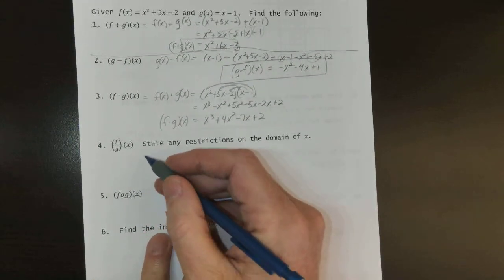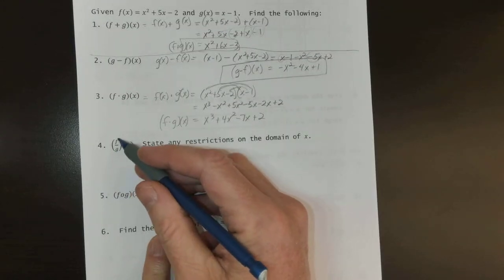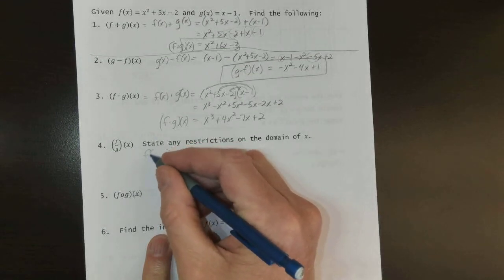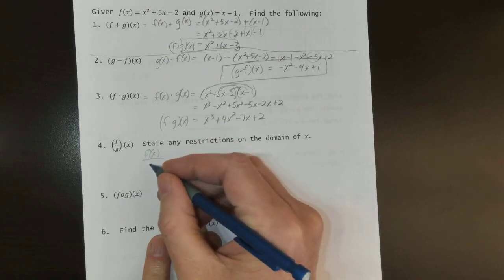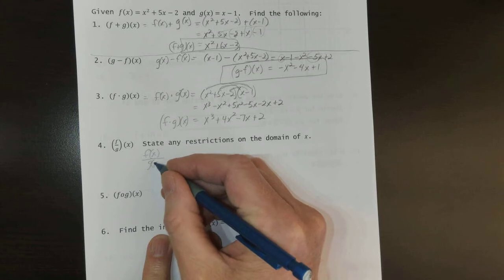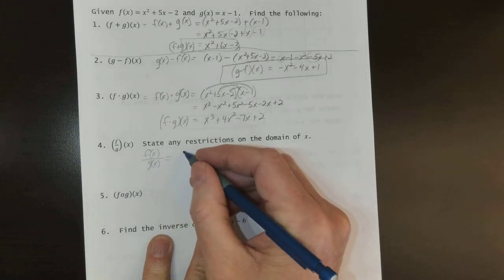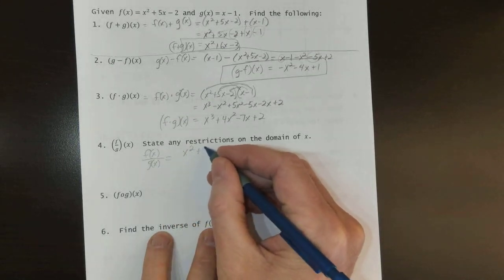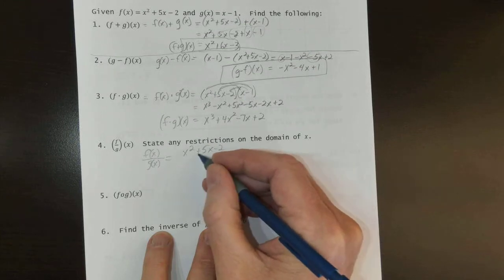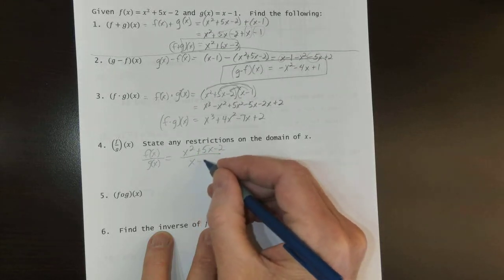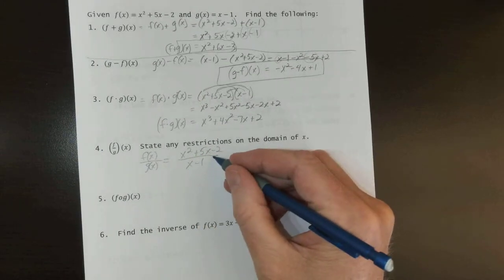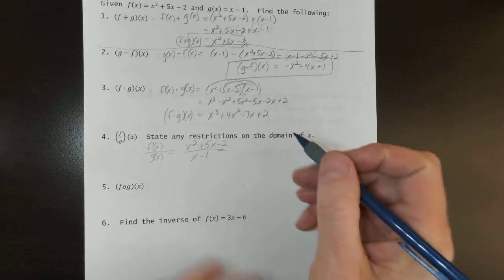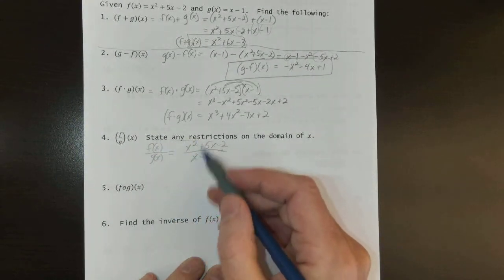Okay, f over g of x, that's f of x over g of x. F of x is x squared plus 5x minus 2. G of x is x minus 1. And that's all the further we'll go.